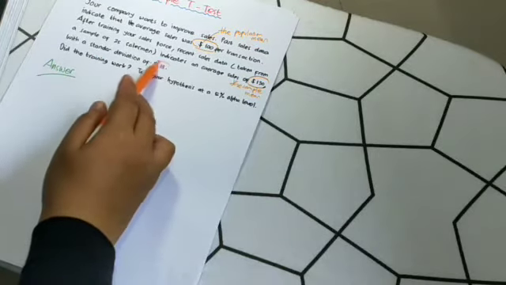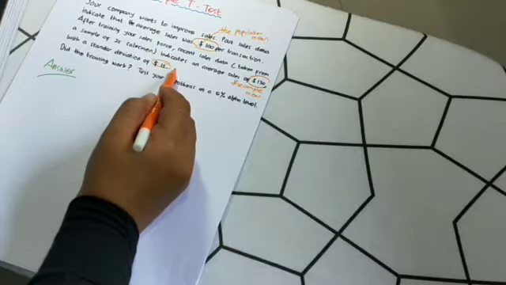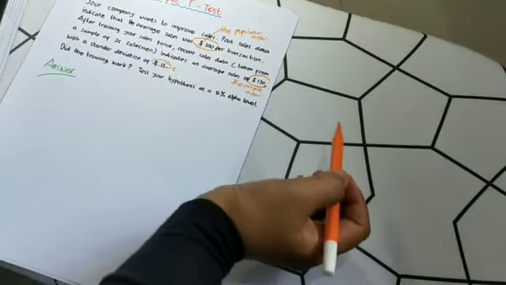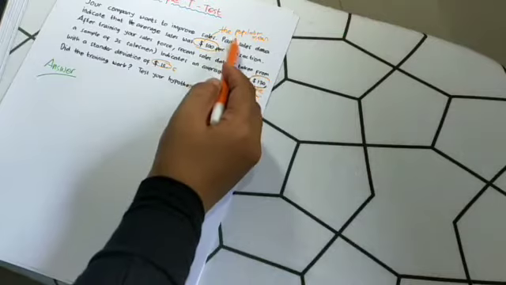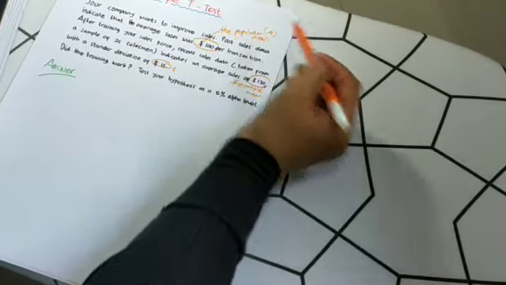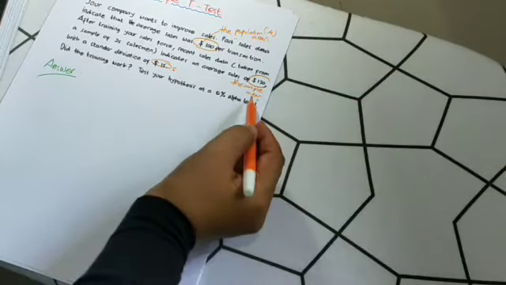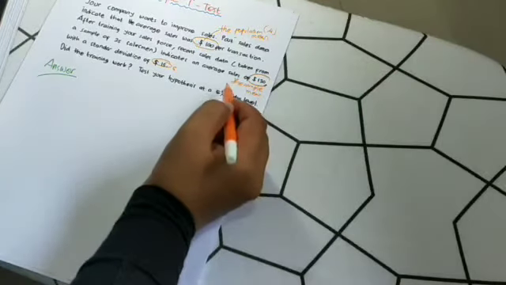The $15 here is the standard deviation, or the symbol is S. The symbol of population mean is mu, and the symbol for sample mean is X bar.